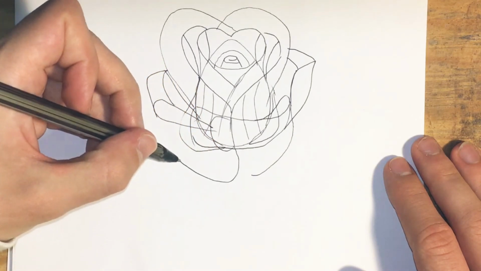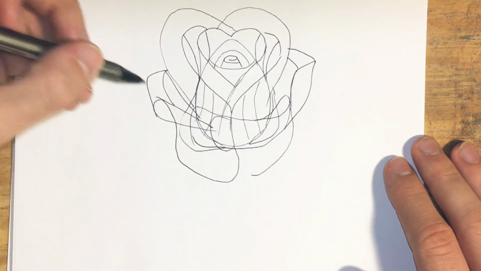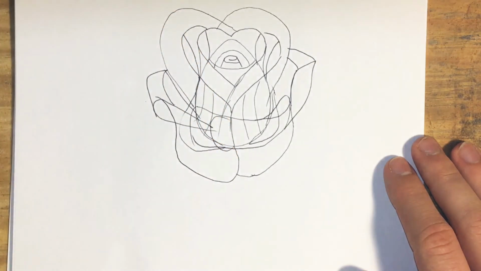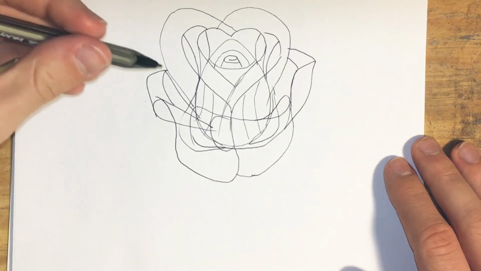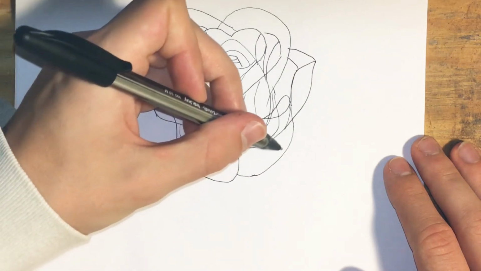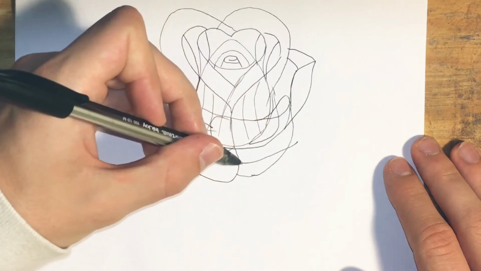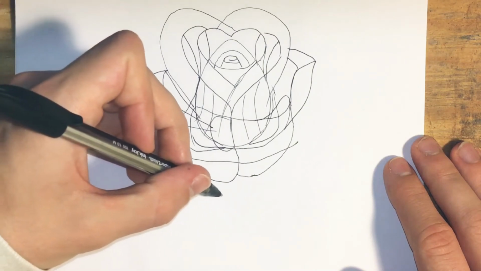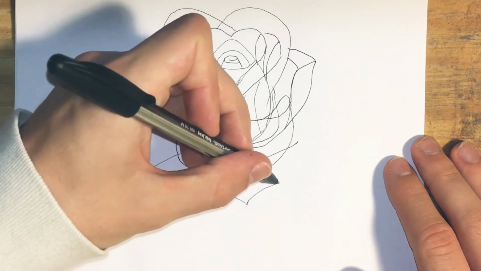And then we're going to create another petal shape and connect that to the outside petals, the 3D petals. Slightly larger in the middle now, as you can see. And then we're going to create another petal shape at the bottom of that, just at the bottom of the rose so far.